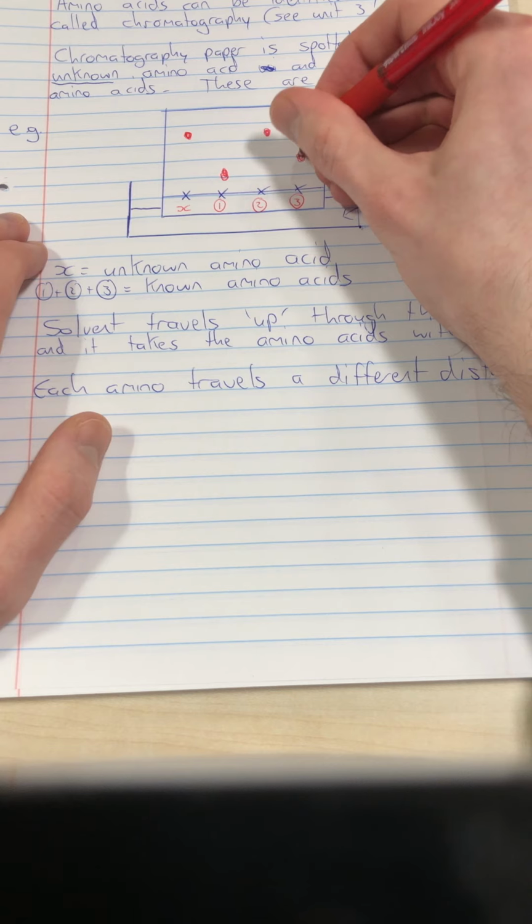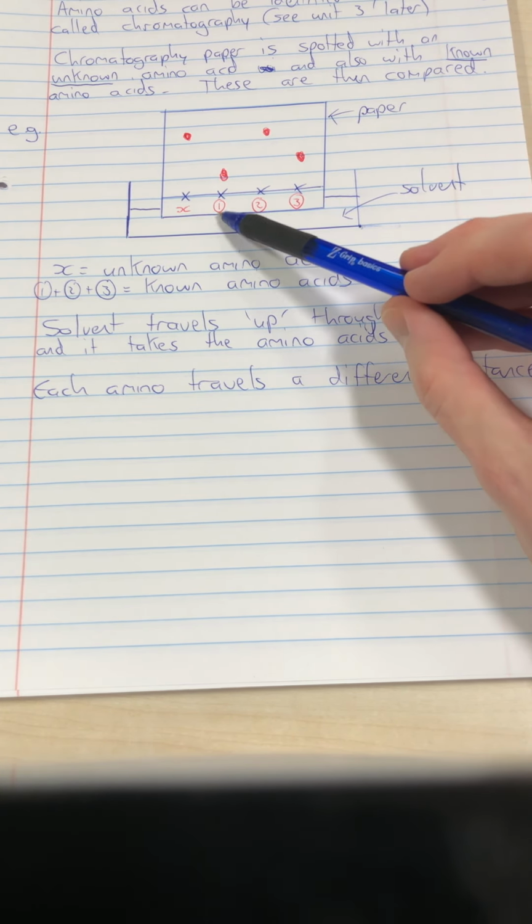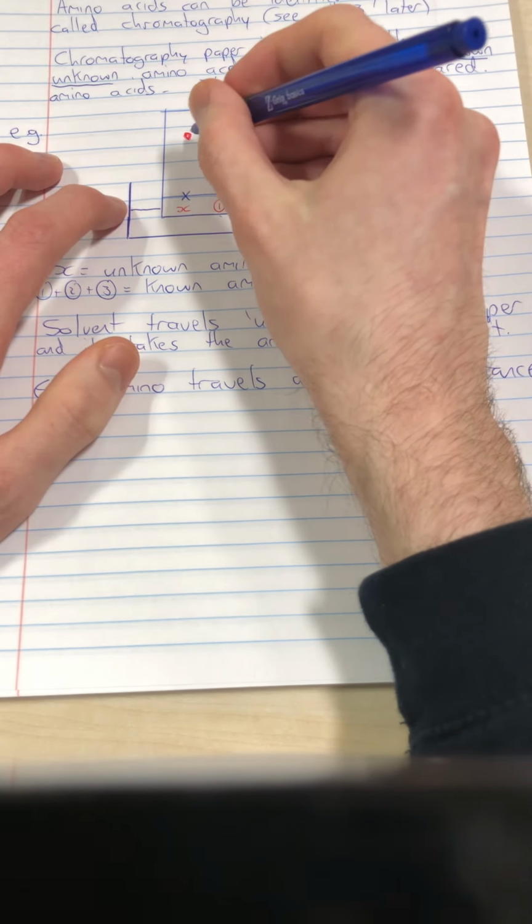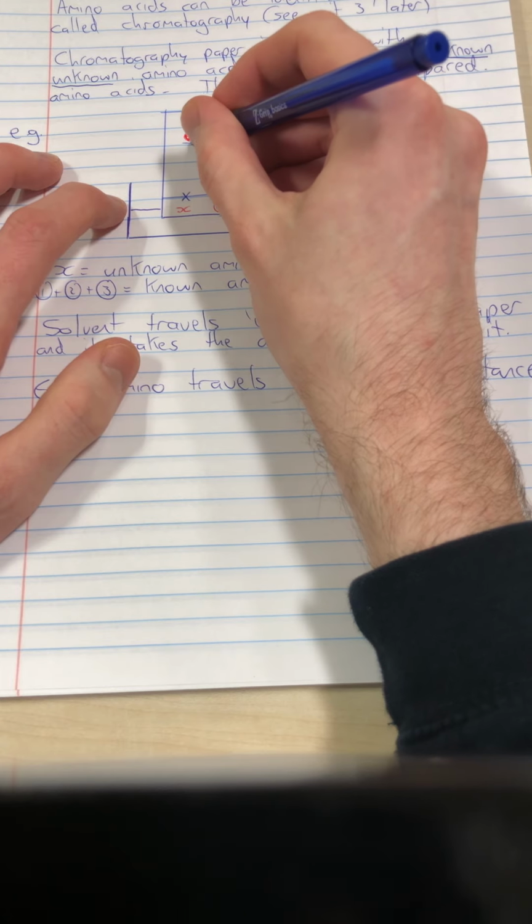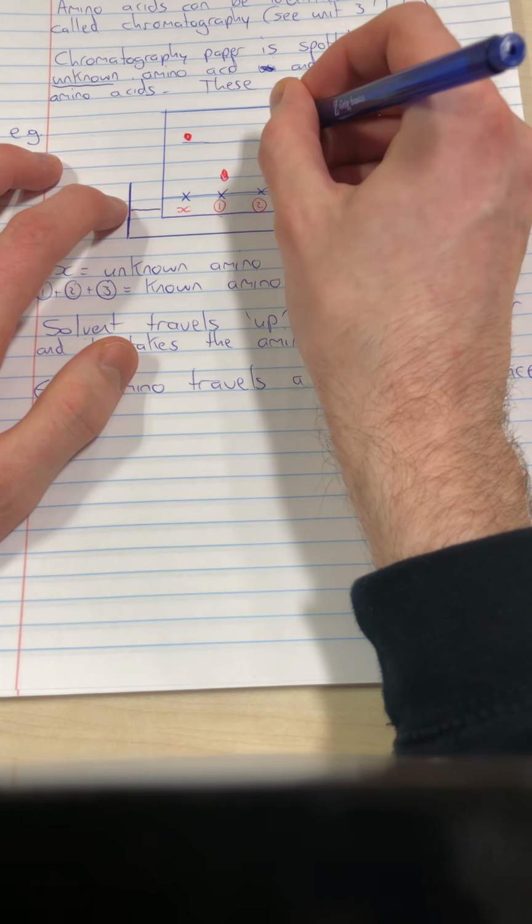And amino acid 3 might travel here. Okay, so we can look at X, the one that we don't know what it is, and compare it to 1, 2 and 3, and hopefully you can see that amino acid X and amino acid 2 have travelled up the same distance.